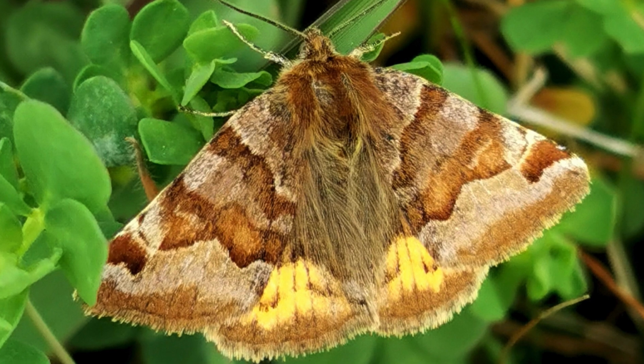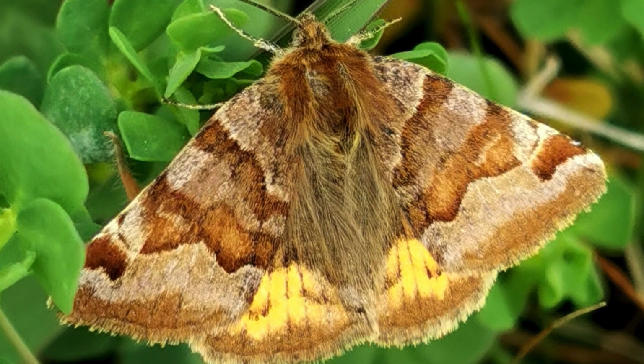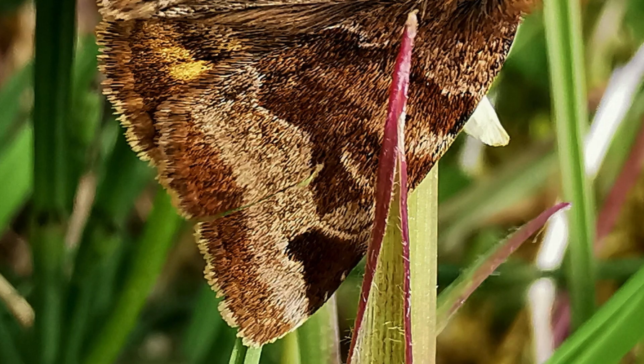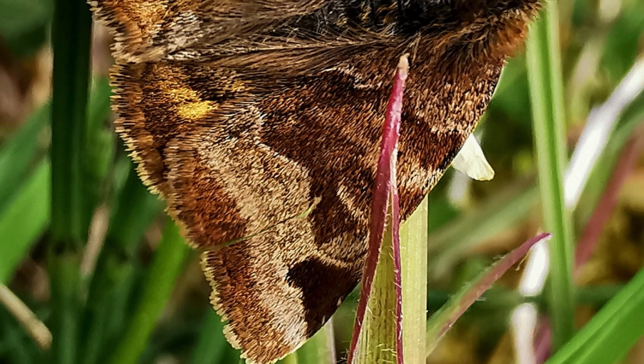Another insect you often see here is the burnet companion, whose caterpillar also feeds on bird's foot trefoil and is unusual in being a day-flying moth.